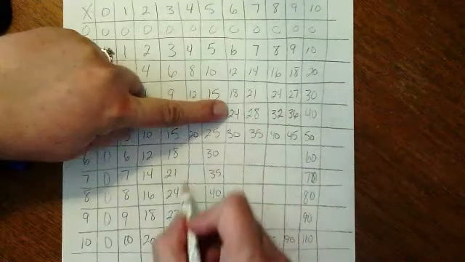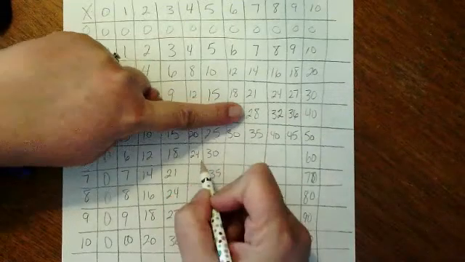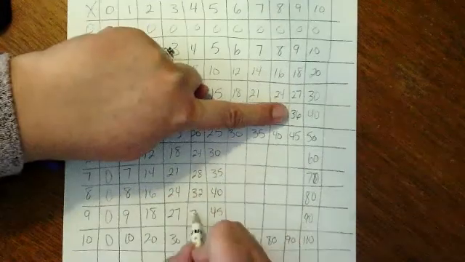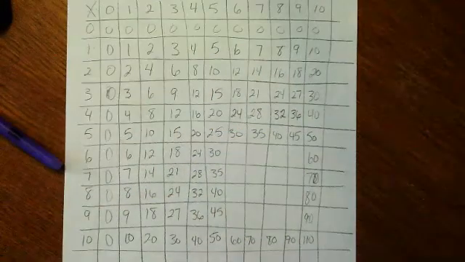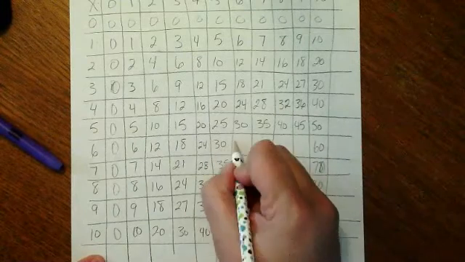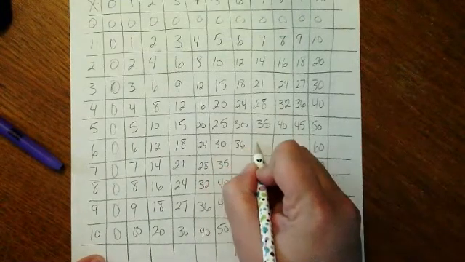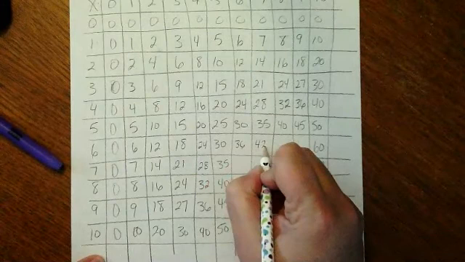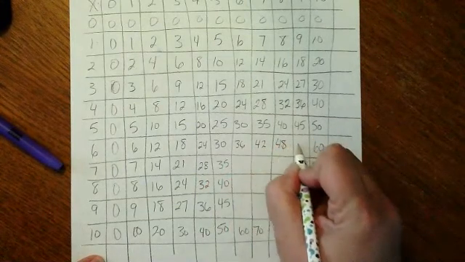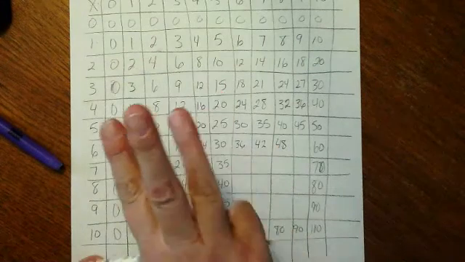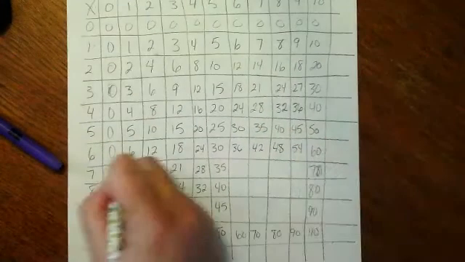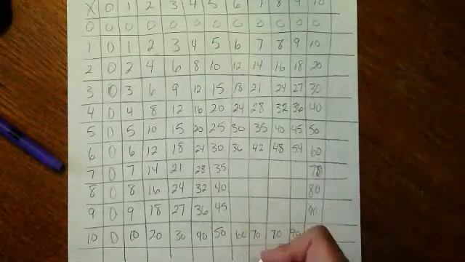So I'm at 20. So next is 24, 28, 32, 36, 40. Already done my 5s, so now I'm on to my 6's. 30 plus 6 is 36. 36 plus 6 is 42. 42 plus 6 is 48. 48 plus 6, 49, 50, 51, 52, 53, 54. Now I have my 6's going across, so I can do my 6's down.